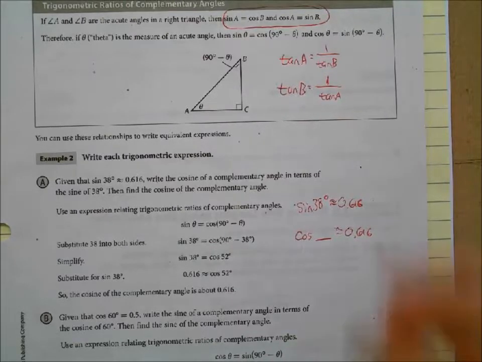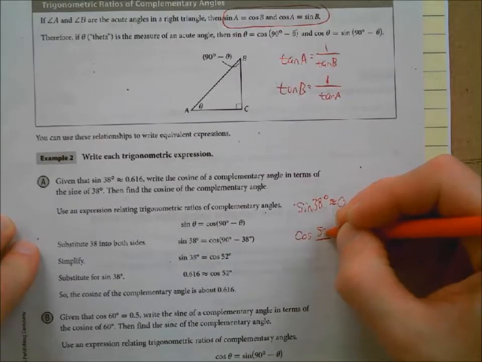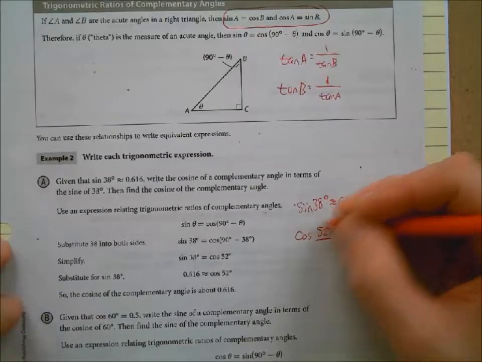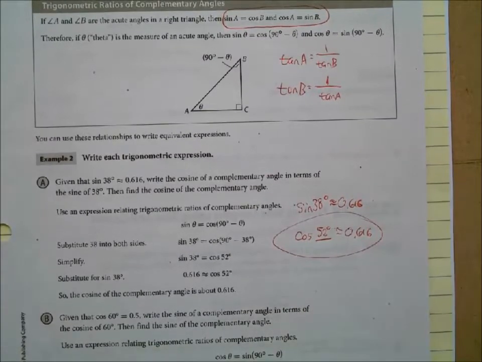52, the complement of 38. Just take 38 away from 90, and you're left with 52. So there's that same idea there. Let's try this one.